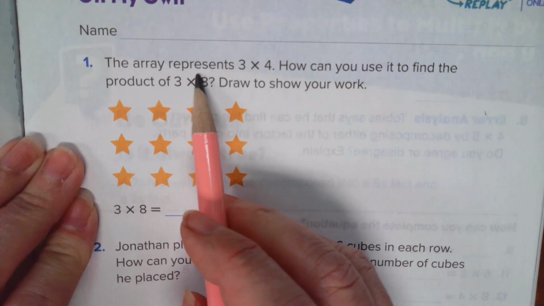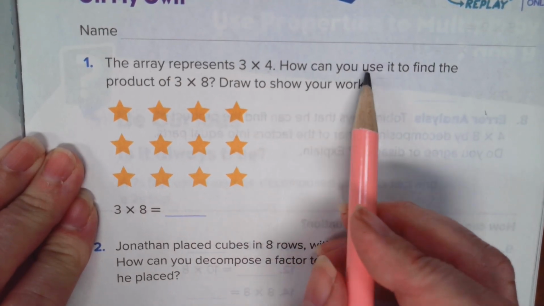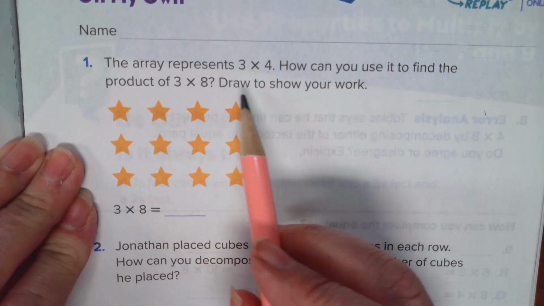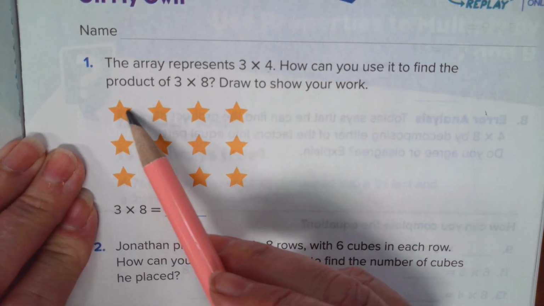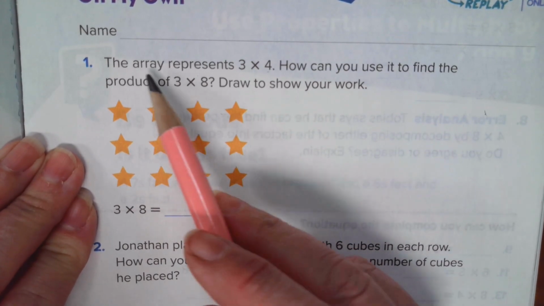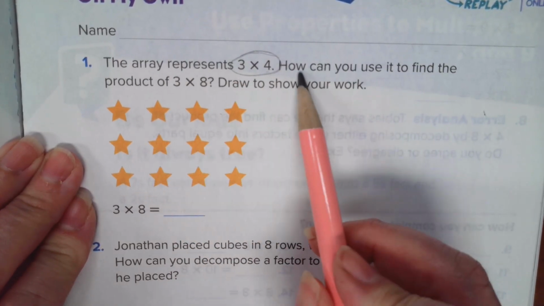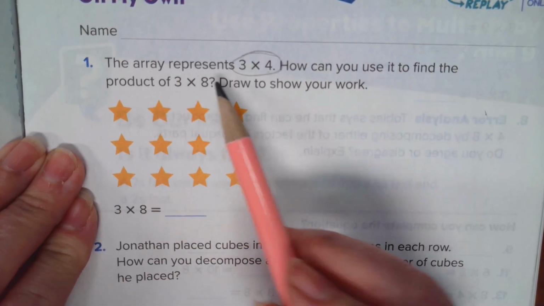The array represents 3 times 4. How can you use it to find the product of 3 times 8? Draw to show your work. So if I have 4 and 3, the array represents 3 times 4. So they've already drawn this. How can you use this to find the product of 3 times 8?